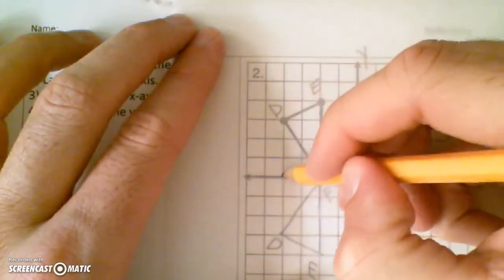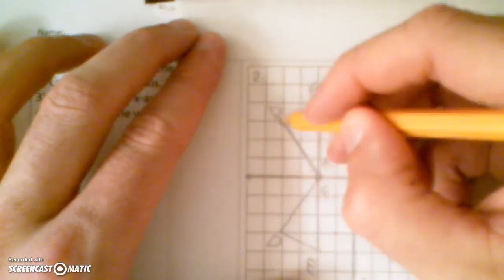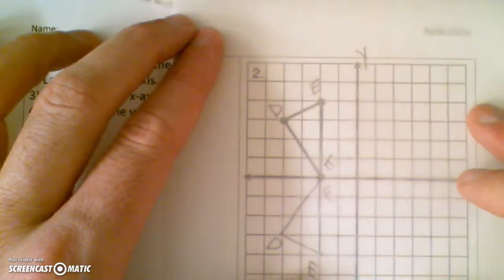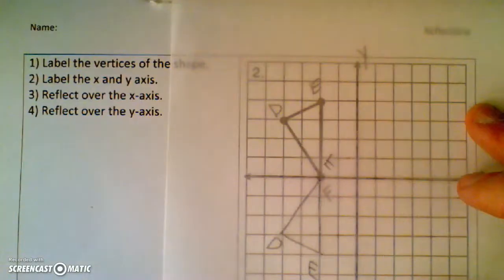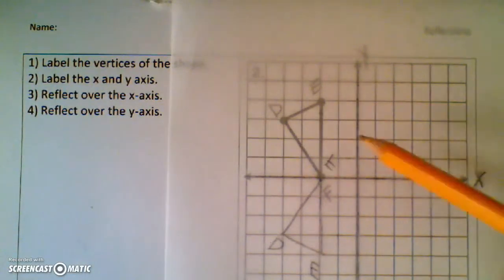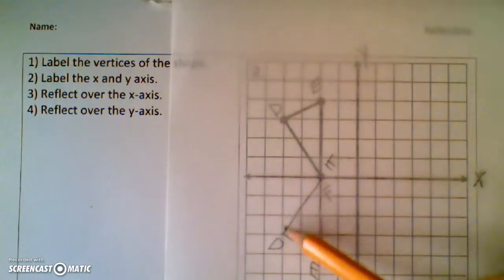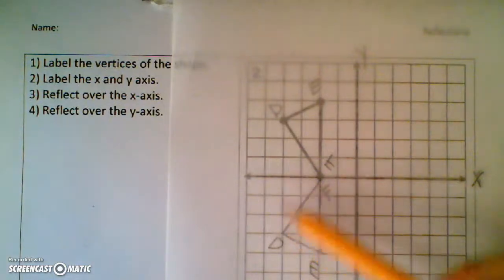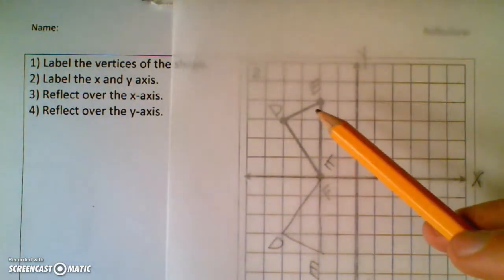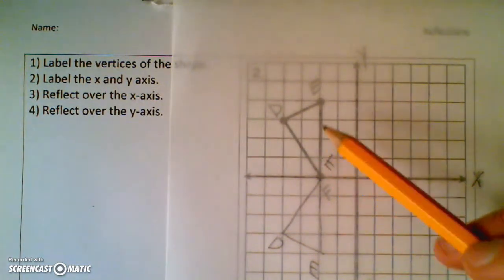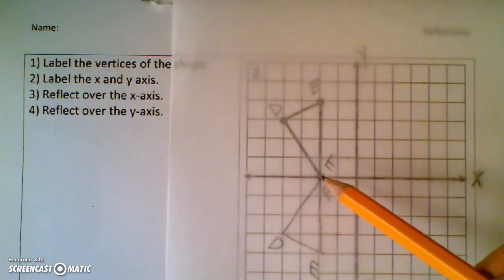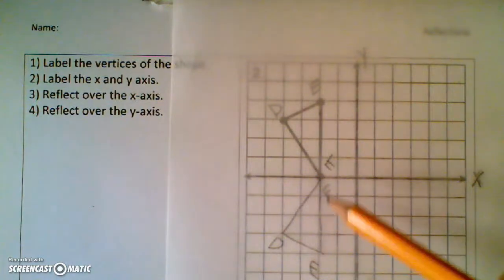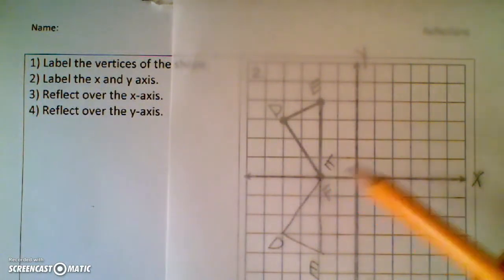So on the x-axis, the D was 3 spaces above the x-axis. Once I flipped it, the D is now 3 spaces below. So it's the complete opposite, just on the other side of the line. Same thing with the E. The E was 4 spaces directly above the line. When I flipped it, it went 4 spaces directly below. And the F is on the line, so the F doesn't switch.